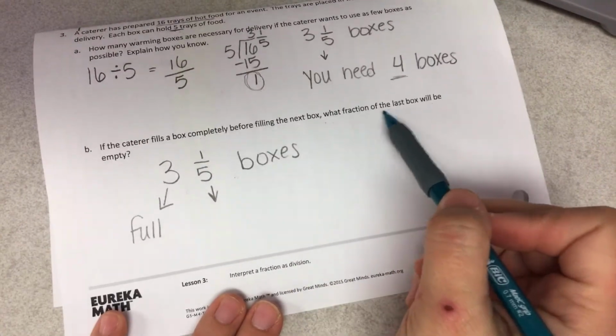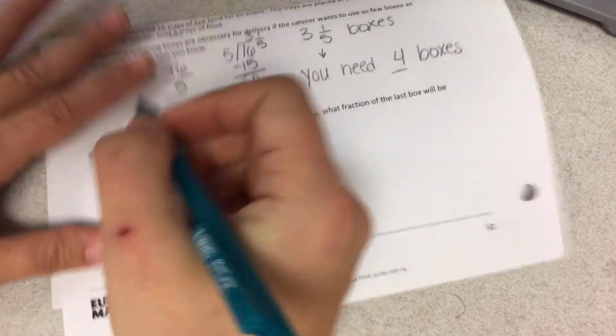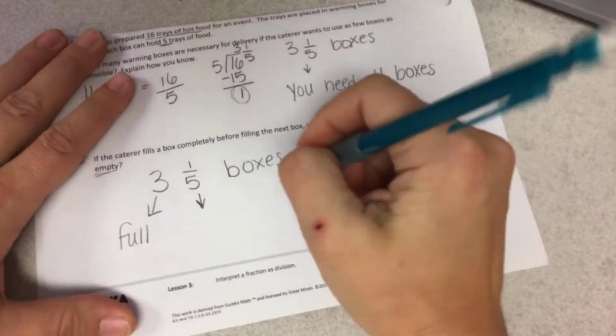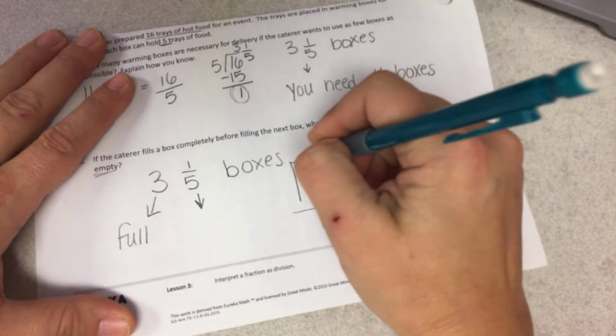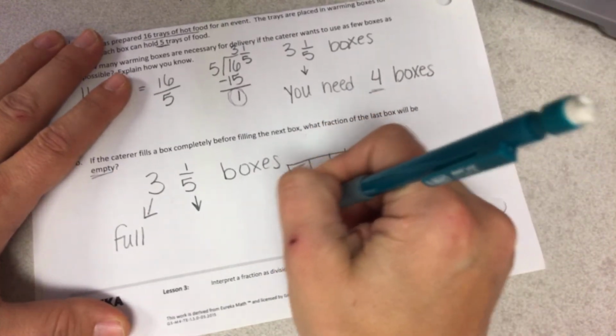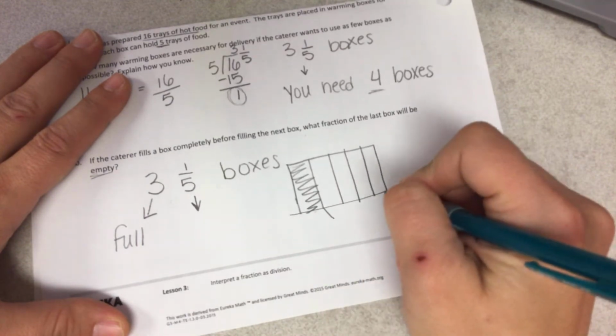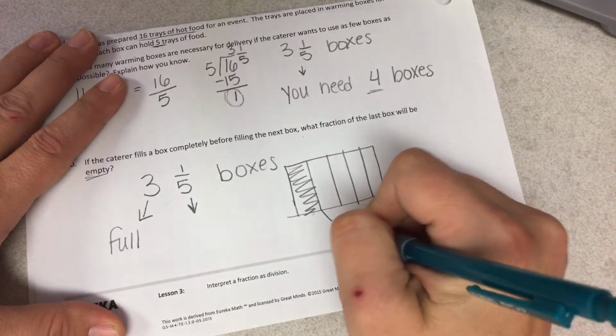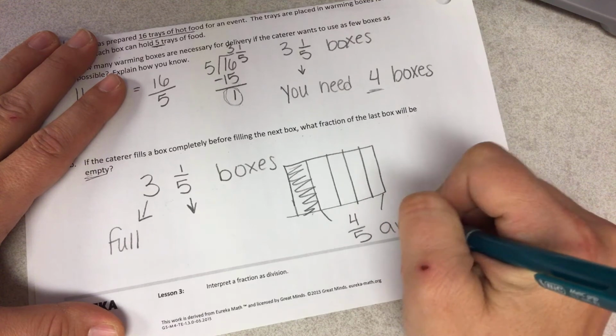So I want to know what fraction of the last box is going to be empty. So here's that last box. It has 5 places for trays. If one is full, how many spots are going to be empty? Well, 4/5 are empty.